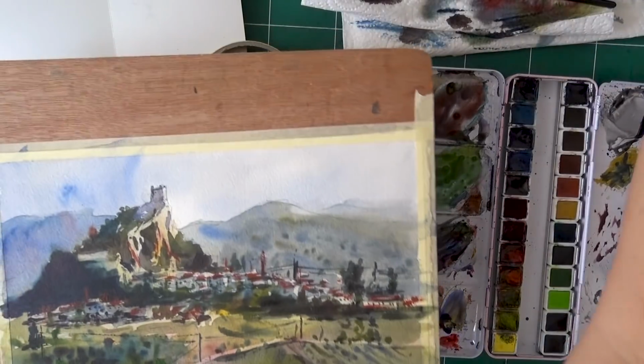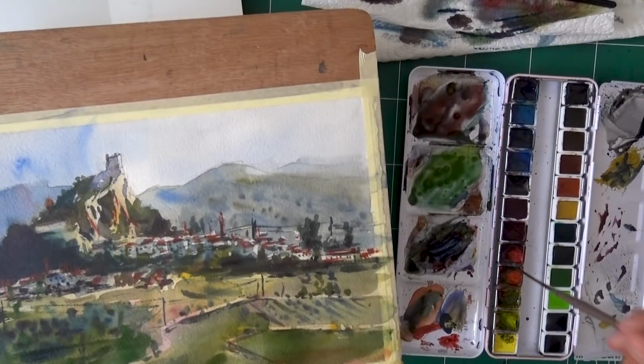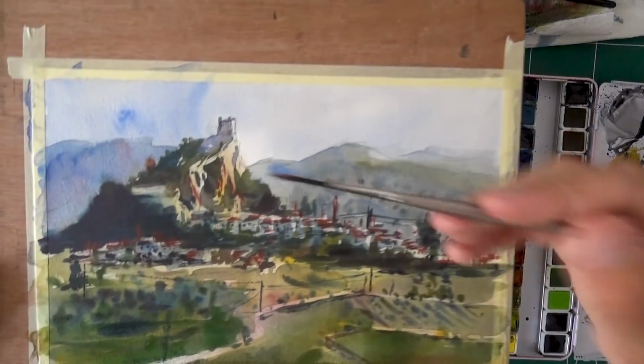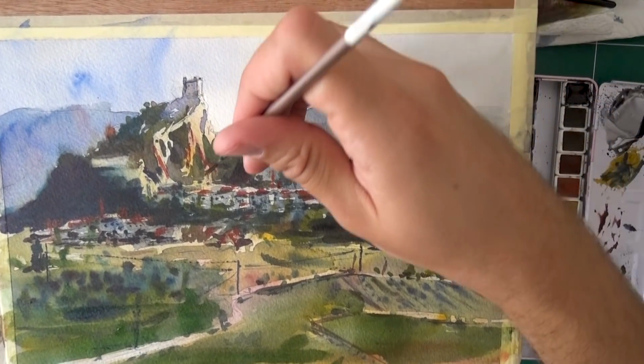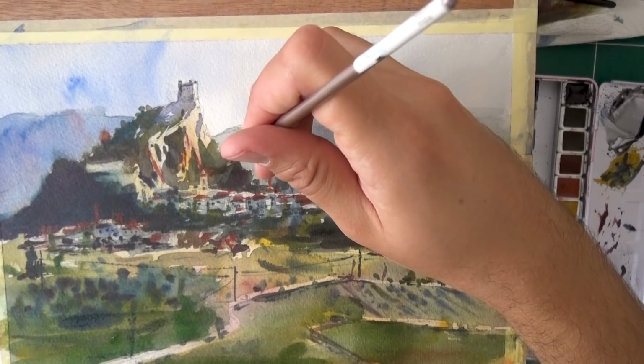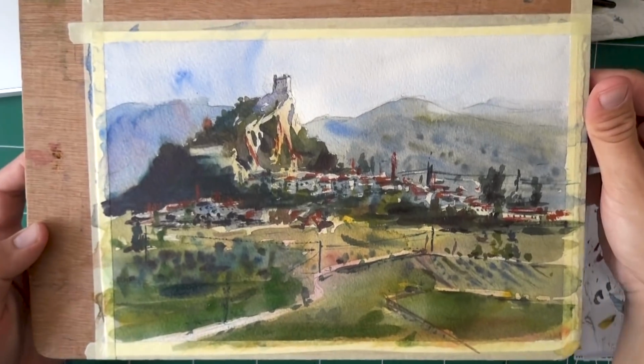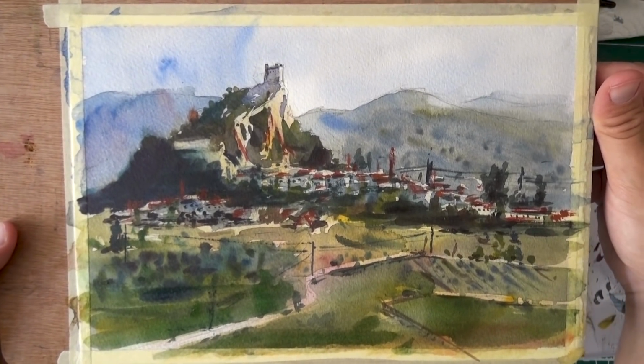I could actually, one last thing for real. That is to add to the top of this tower, whatever that is, just a bit of, you know what? Let's leave it as a highlight. I like it that way. So in any case, I hope you enjoyed this process, and now we can wrap it up.